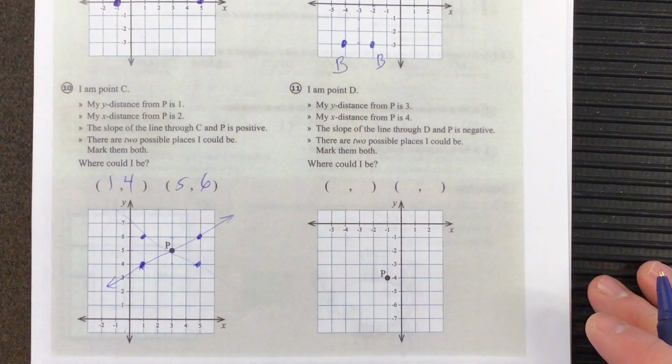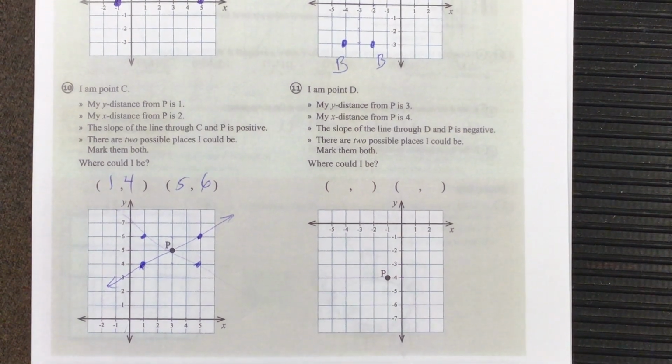All right, try 11. You notice there's only 2 answers there again.